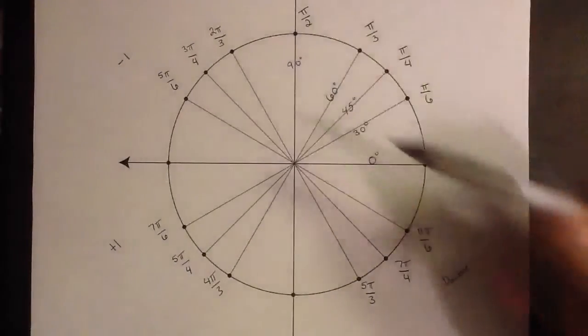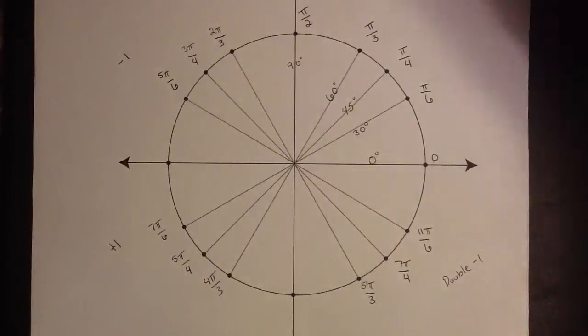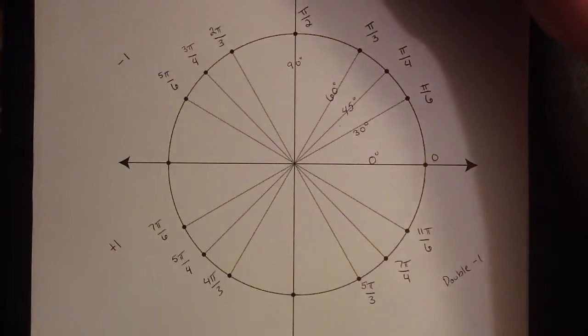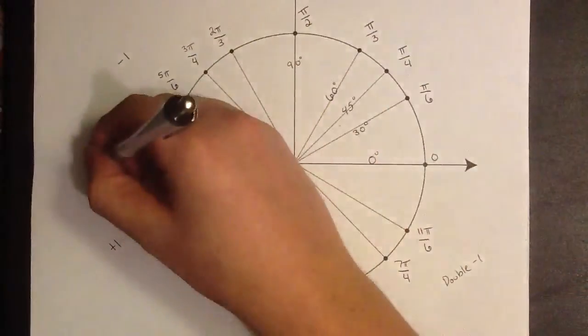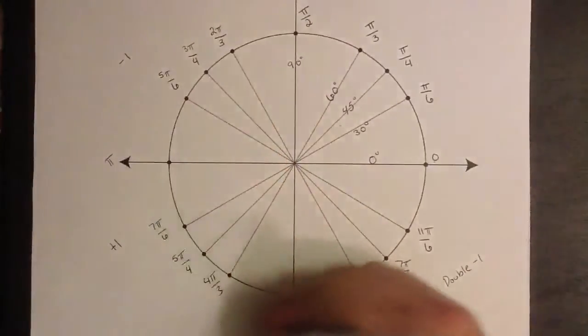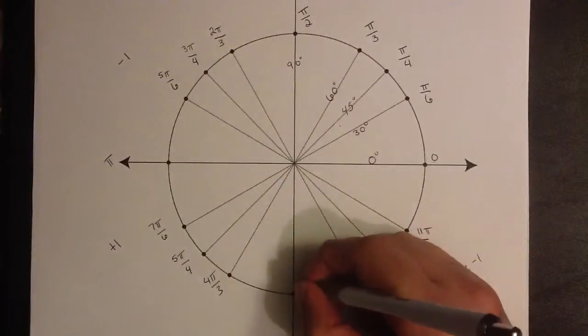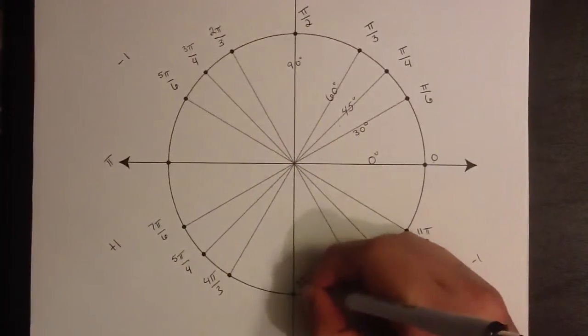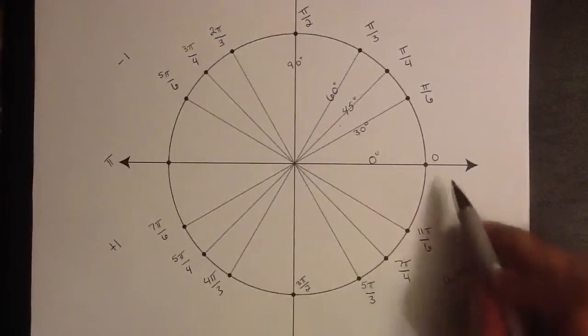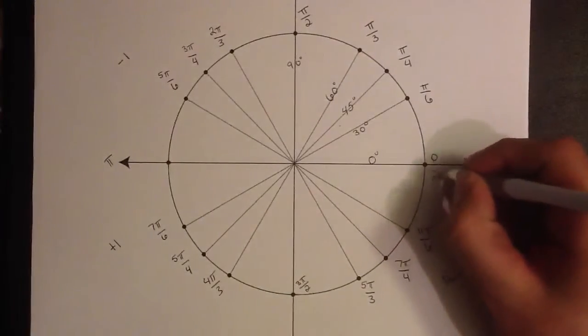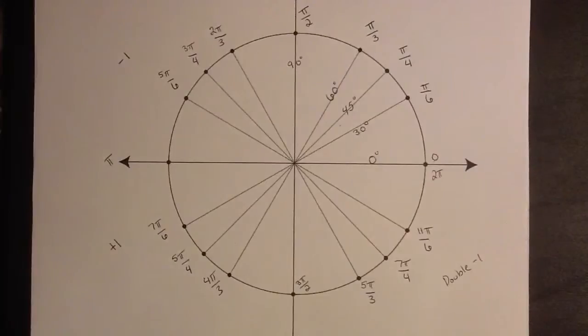And then with this pi over 2, I forgot to mention, I just remembered that this is half of a pi. 2 halves of a pi is just a pi. 3 halves of a pi is 3 pi over 2. And then 4 halves of a pi is 2 pi. So that's one way of doing it.